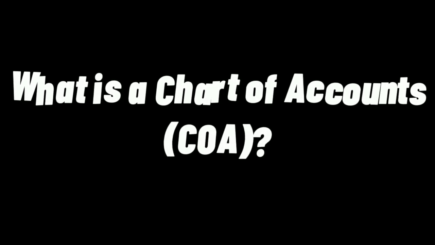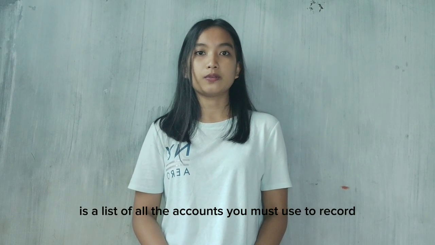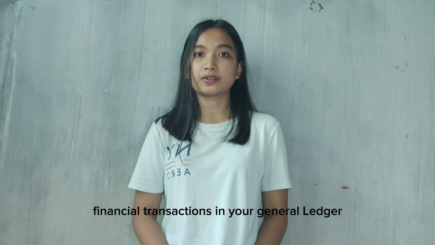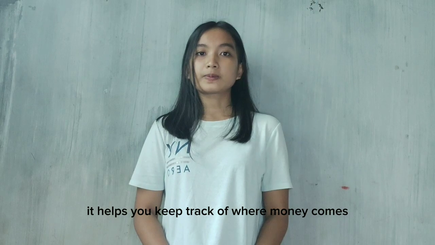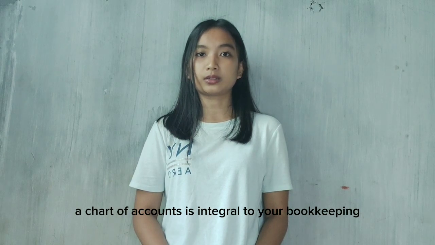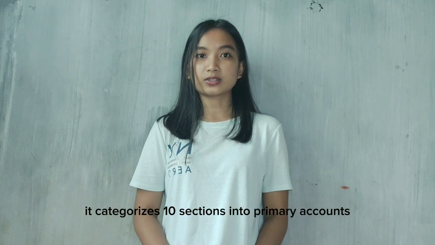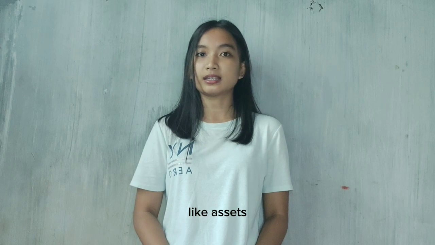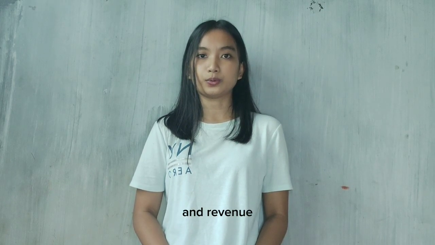What is a chart of accounts? A chart of accounts, or COA, is a list of all the accounts you must use to record financial transactions in your general ledger. It helps you keep track of where money comes from and goes. A chart of accounts is integral to your bookkeeping, accounting, and financial reporting. It categorizes transactions into primary accounts like assets, liabilities, equity, expenses, and revenue.